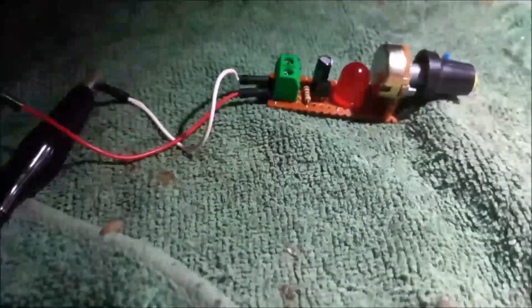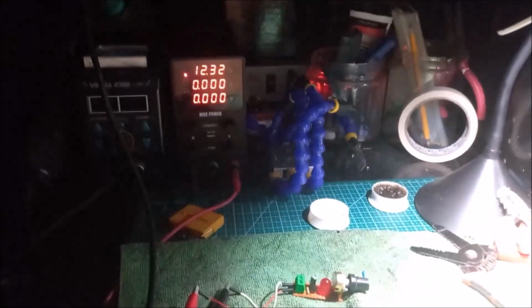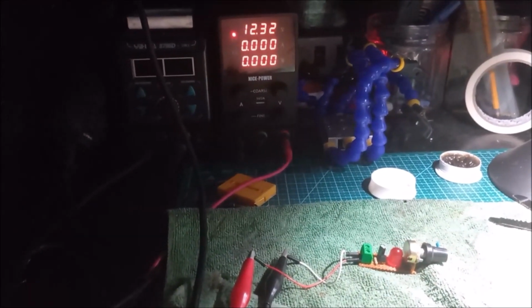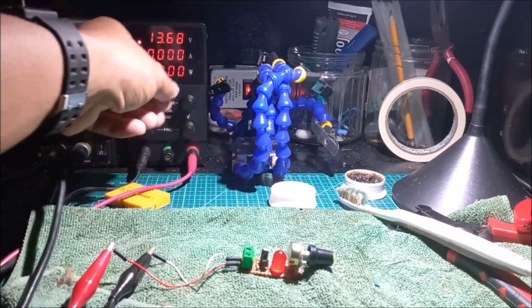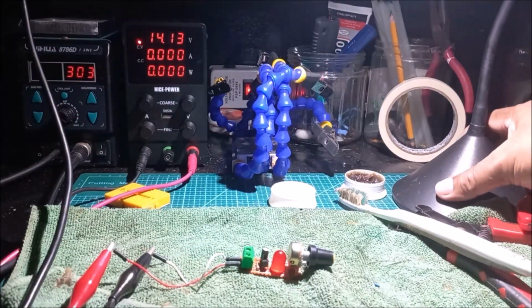12.32 volts. At 13 volts it increases the blinking. 14 volts.